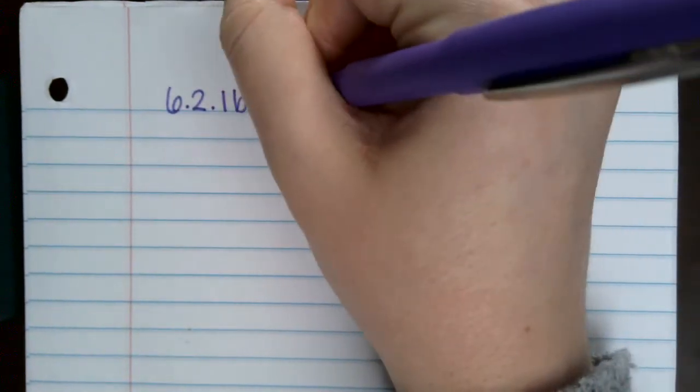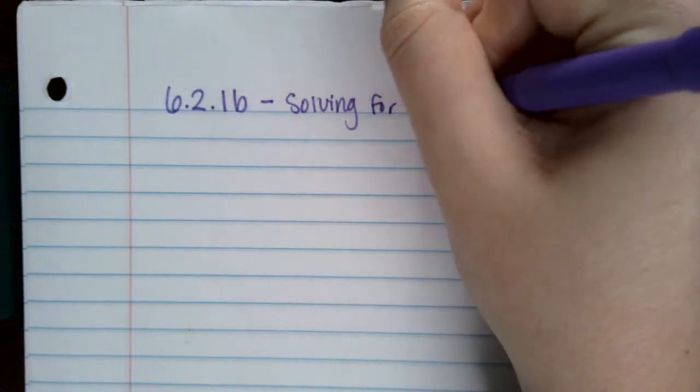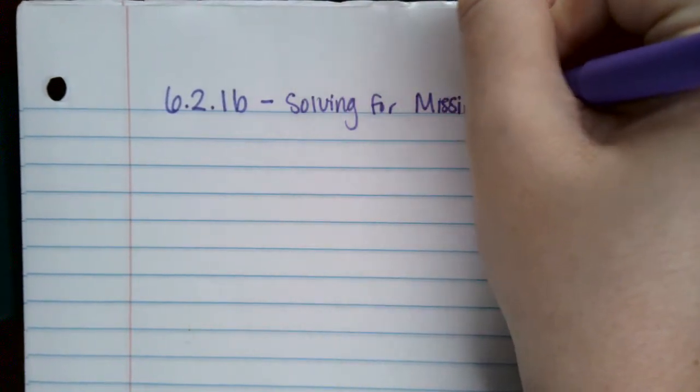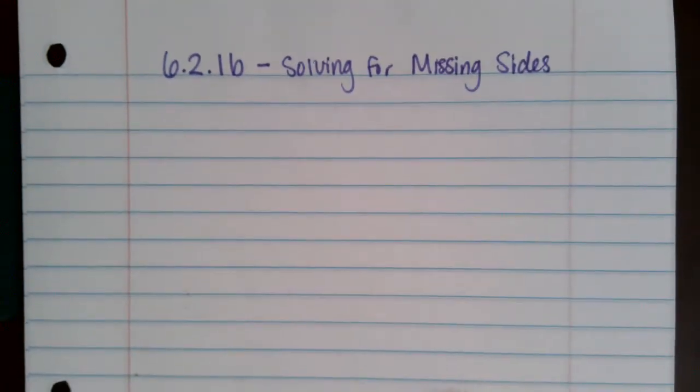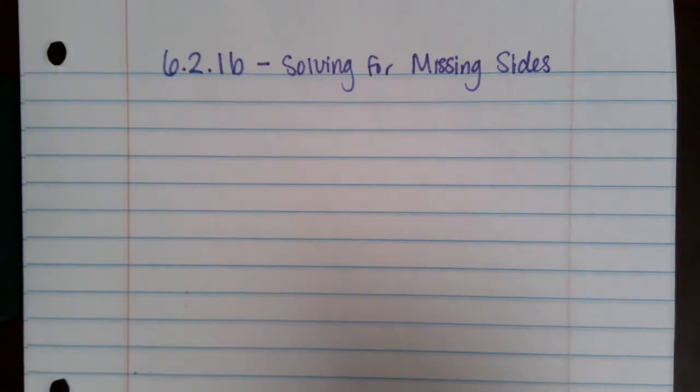In this video, we're going to go through Learning Target 6.2.1b, which is on solving for missing sides. And so we've previously done solving for missing angles. Now we're going to be solving for missing sides.